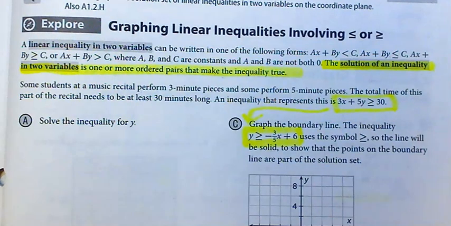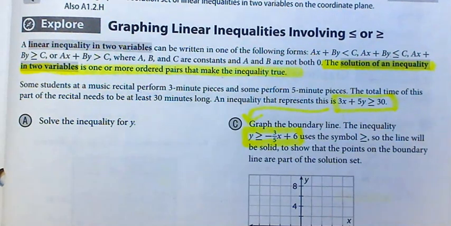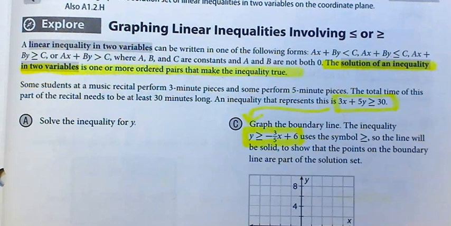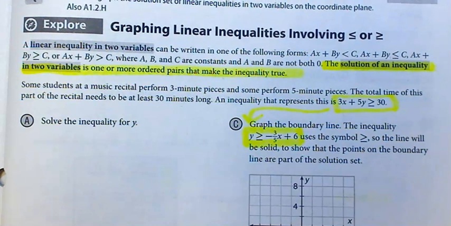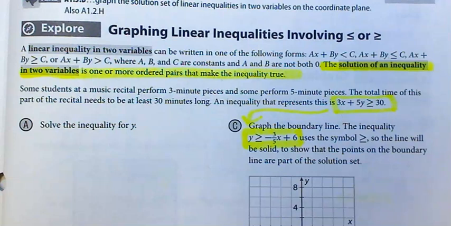This is screencast number 1 for Module 7, Lesson 3. We're looking at linear inequalities in two variables. That's a fancy way of saying, hey, instead of an equal sign for our y equals mx plus b, we're going to have an inequality sign instead.